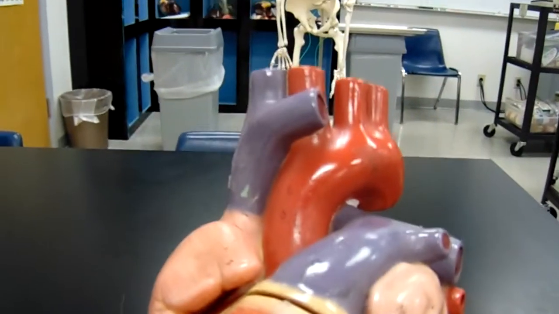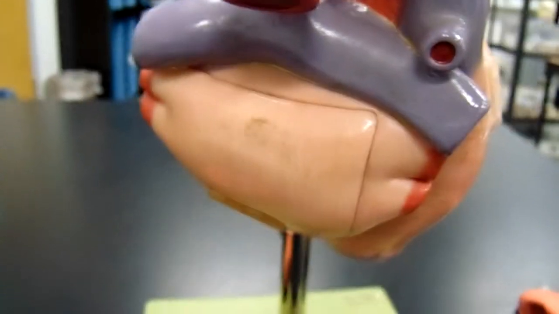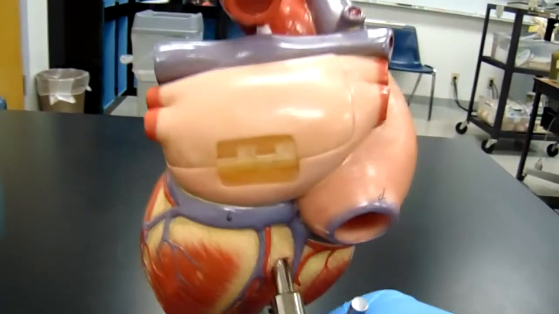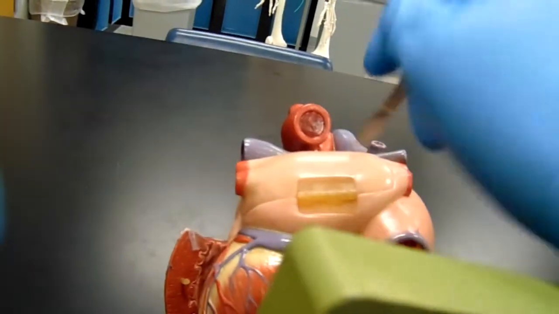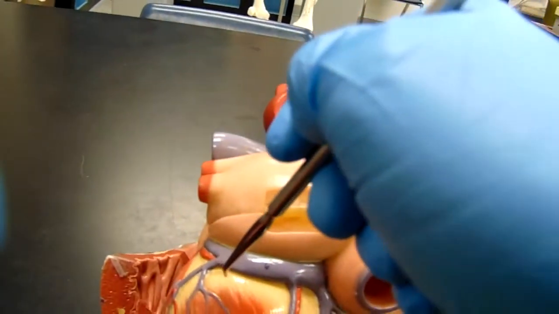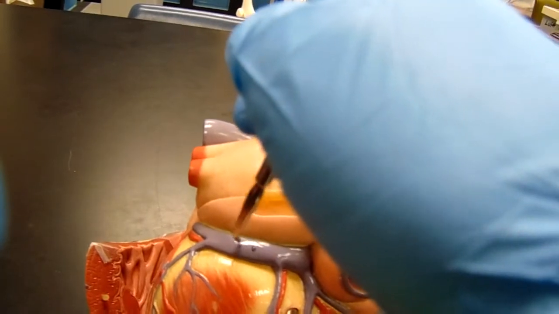This is the anterior view of the heart. It's obvious, anterior view. And the posterior view looks like this. And look, the coronary sinus right here, the blue one, and it dumps into the right atrium. So that completes the coronary circulation.